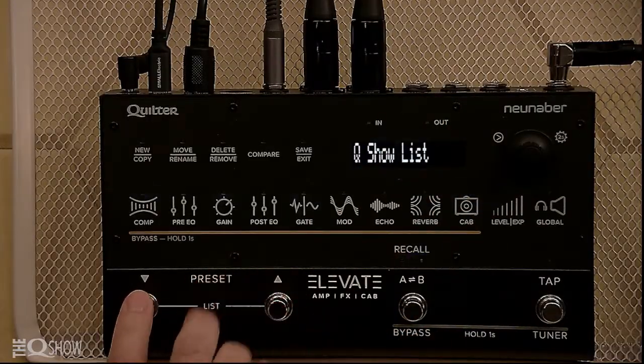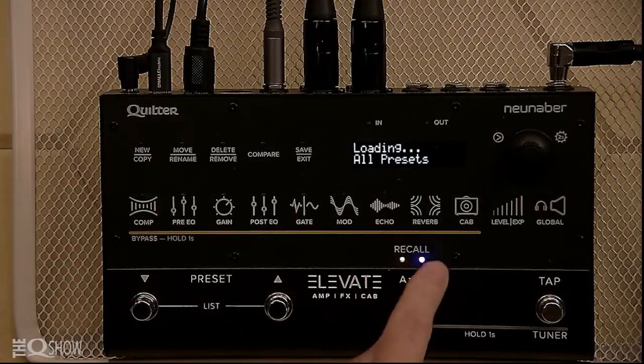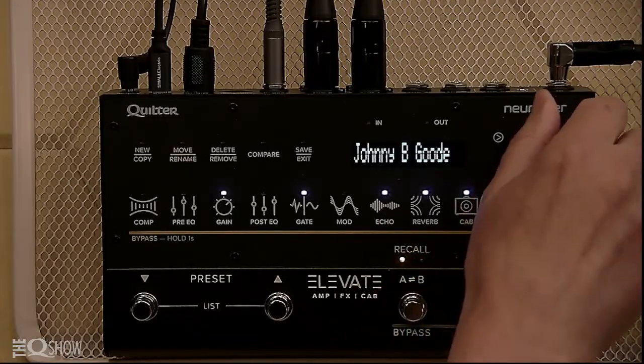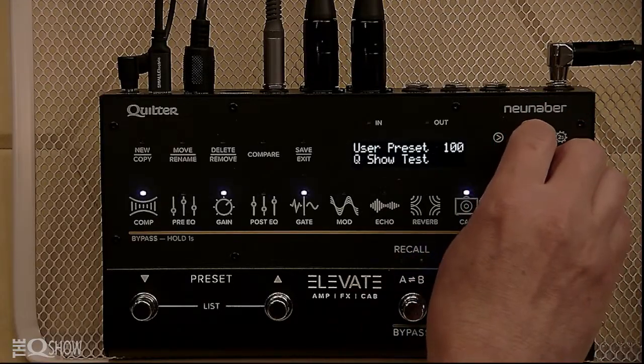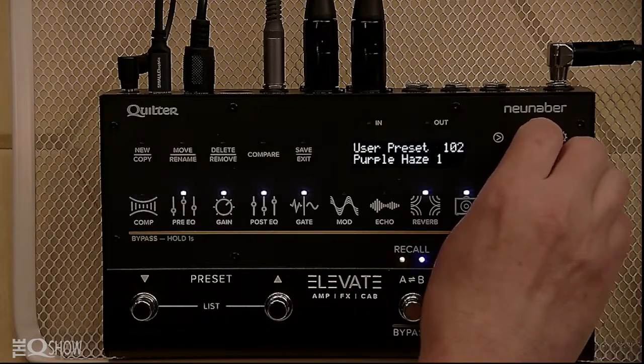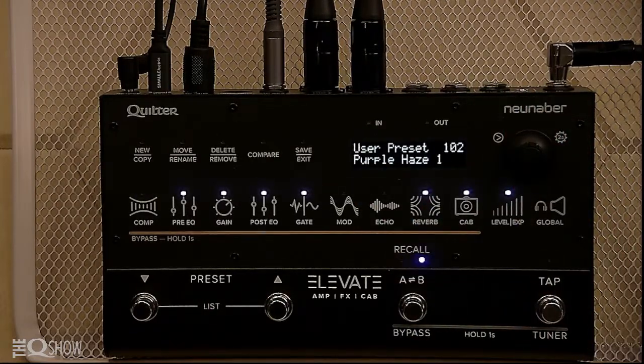And if we go back to the all presets list, now you see it goes QShow test A, and then Purple Haze 1. It put it where we told it to put it. But it only moved it on that list.